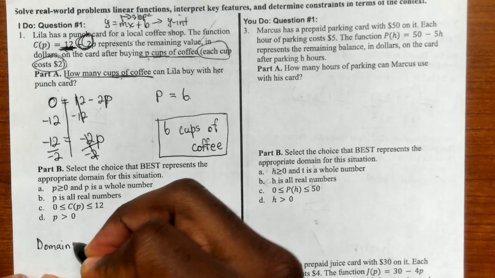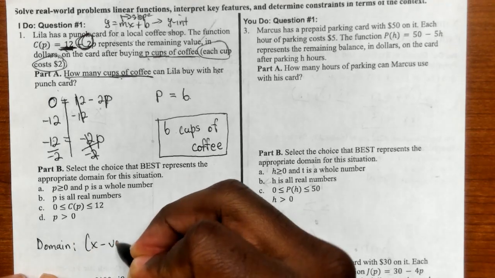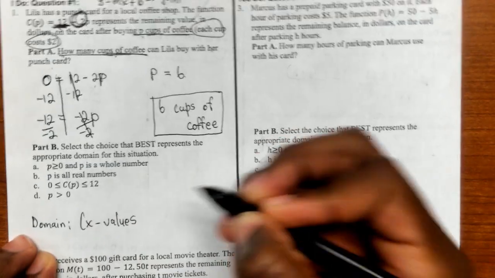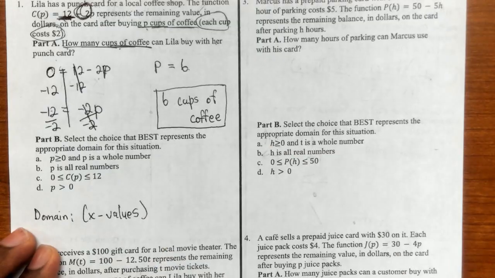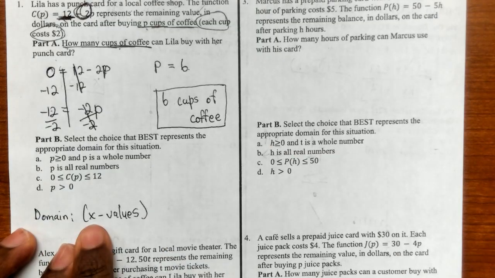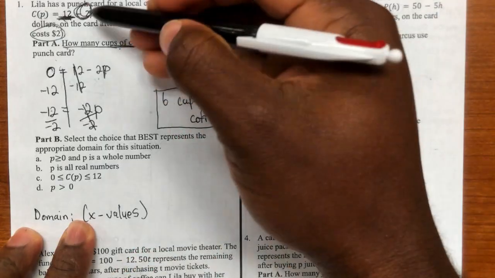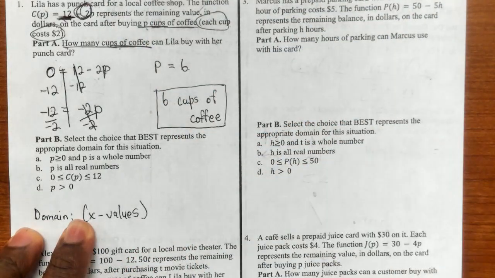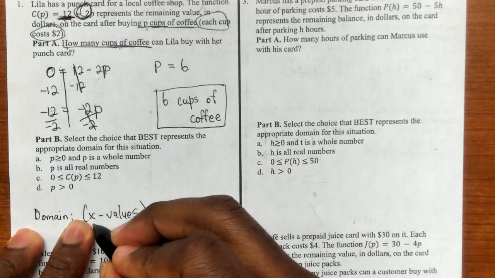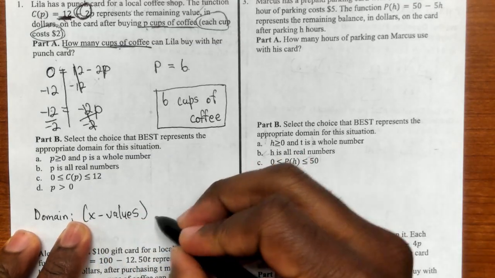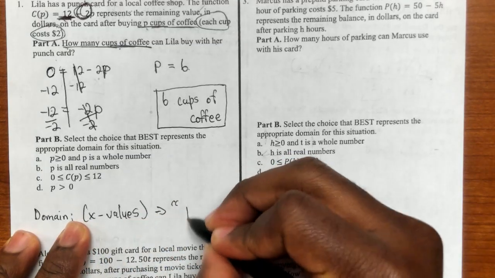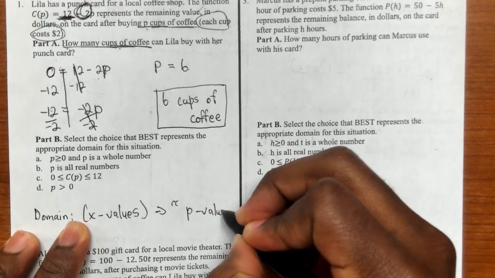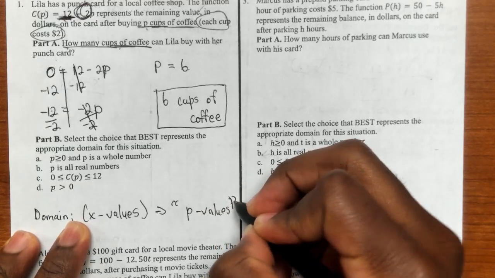Domain represents my x values, the values you're inputting. In our equation we don't have x values, we actually have p values, and p represents the cups of coffee.